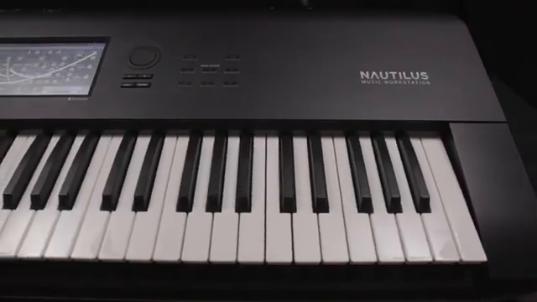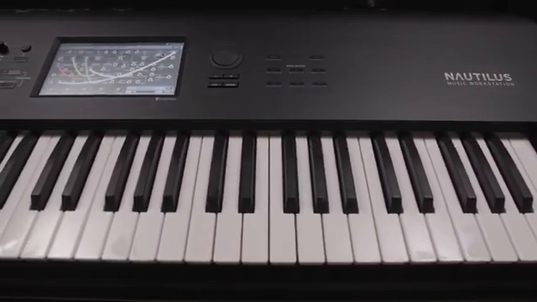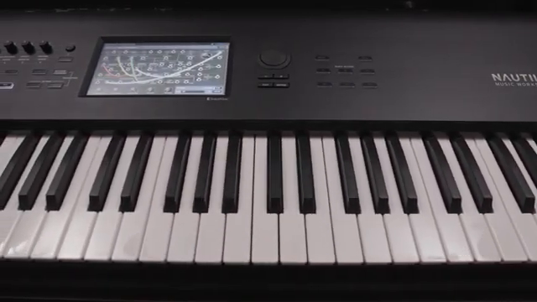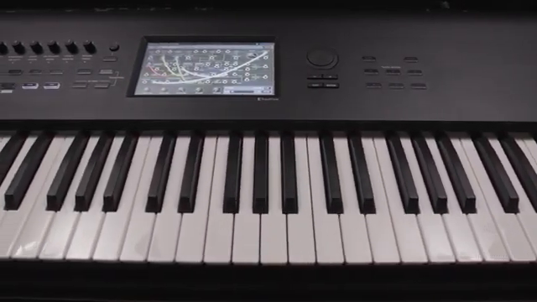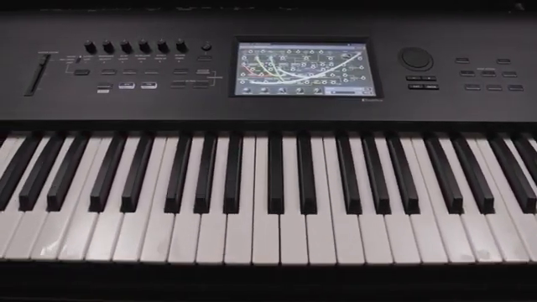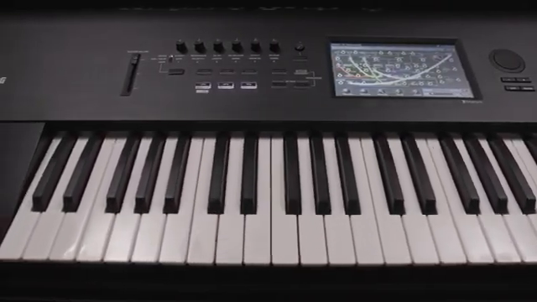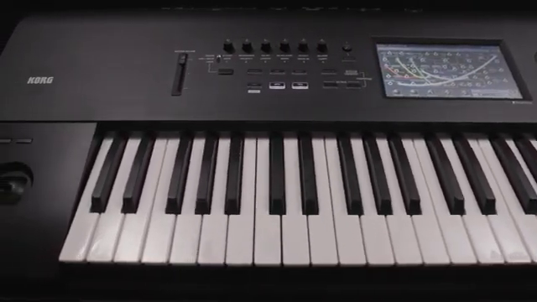Well, that's it. I hope this helps to kickstart your Nautilus experience. As I mentioned at the start, you can get additional detailed information in the online PDF manuals. Congratulations on purchasing an instrument that not only inspires you, but gives you the tools to capture that inspiration. KORG Nautilus. Great for live, great for music production, great for sound design. You made the right choice.